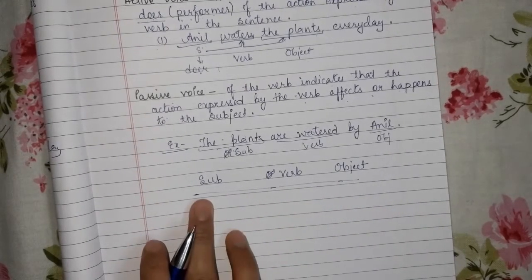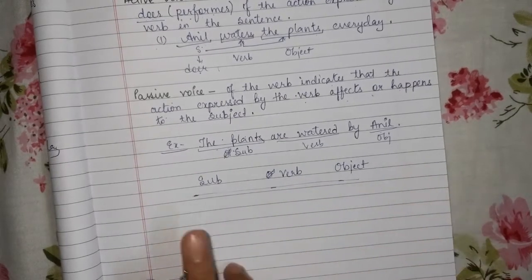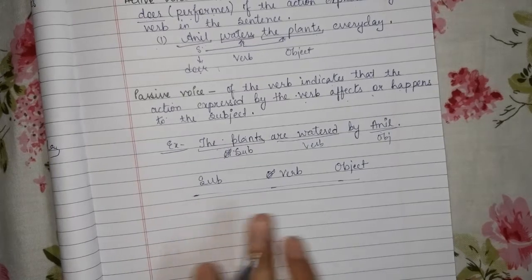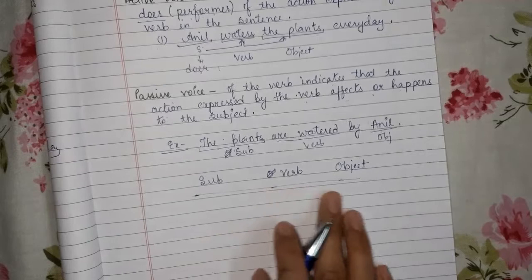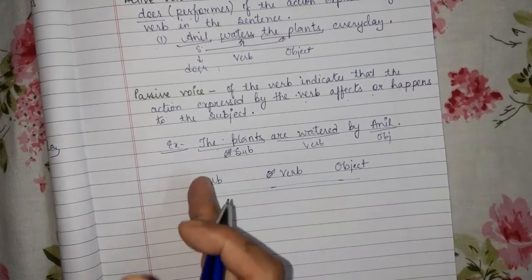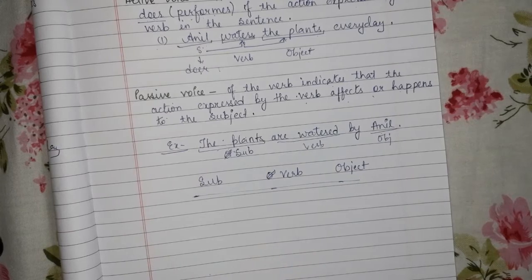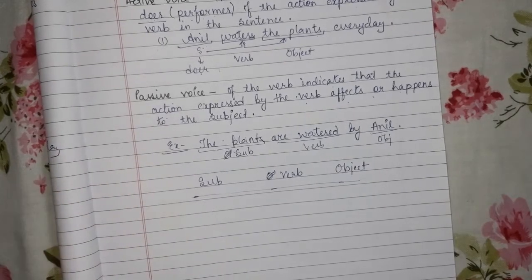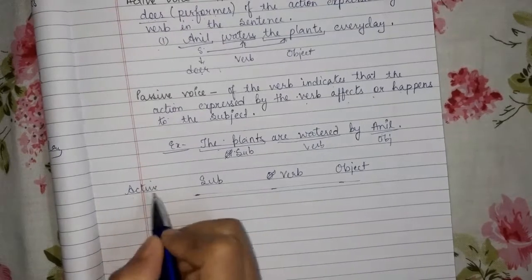So it is not like the subject will be in the middle or somewhere at the last. The subject always takes the first place in a sentence, and after the verb you will get the object. Basically this is the position, like you can say 1, 2, 3. Now whenever we change active voice into passive voice, certain things we have to change. First thing, suppose in this way we write an active voice sentence.